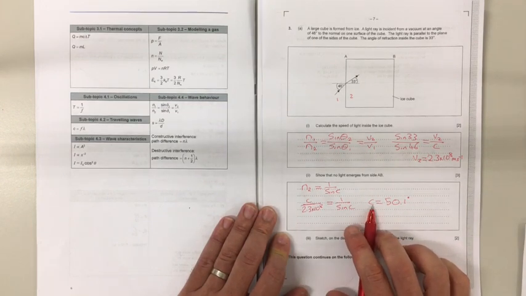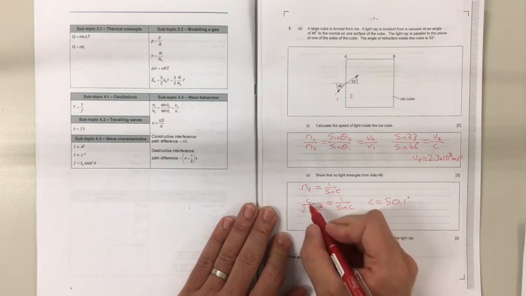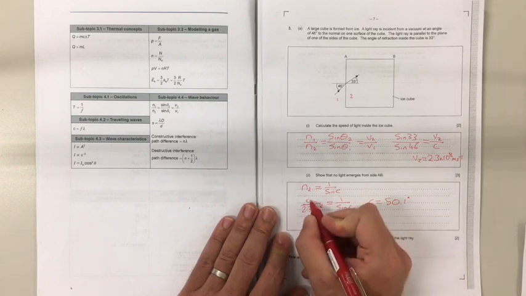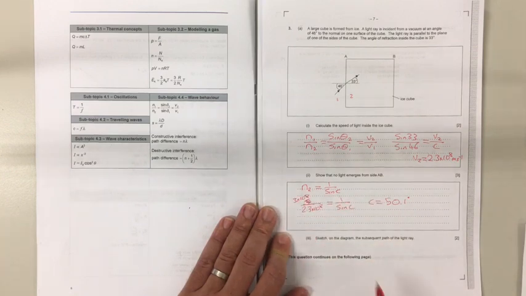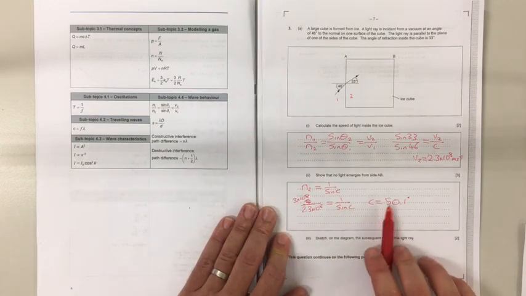Okay, that's a little bit confusing because I've used the speed of light as c and also c is the critical angle. So here I'm going to change that to 3 times 10 to the 8. So here we've got our critical angle.